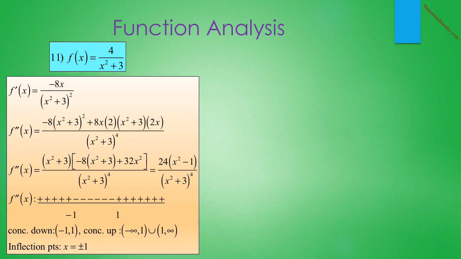The best way of dealing with this algebraically is to factor out an x squared plus 3, and we get inside the brackets negative 8 times the quantity x squared plus 3 plus 32x squared. This turns out to be negative 24 times (x squared minus 1) over (x squared plus 3) to the fourth power.